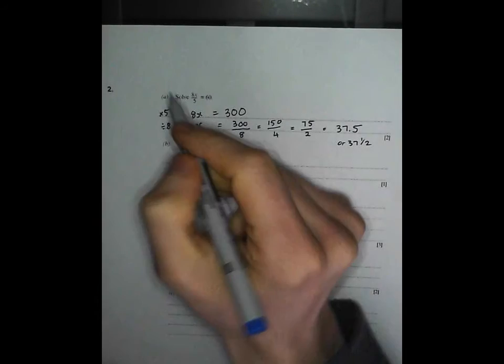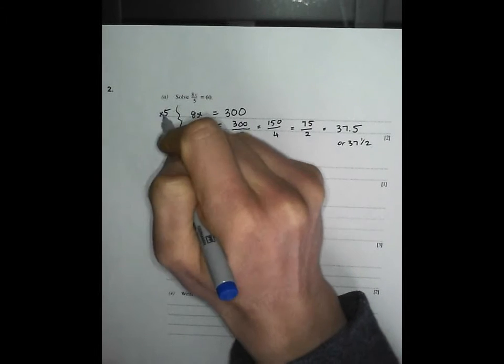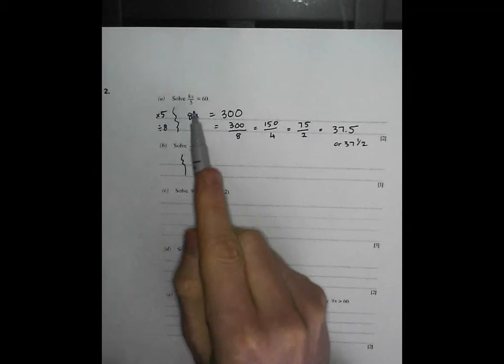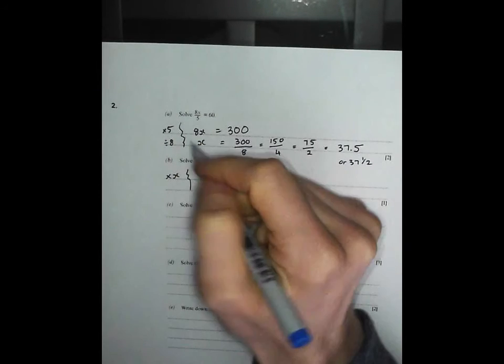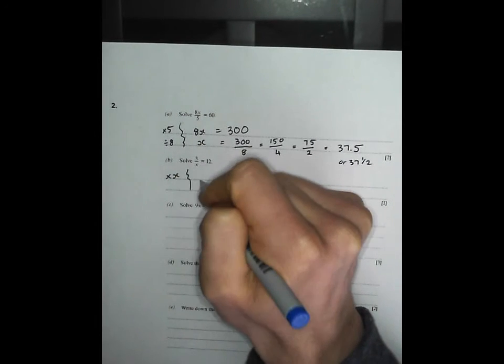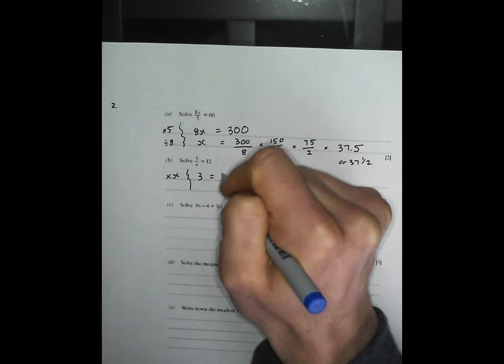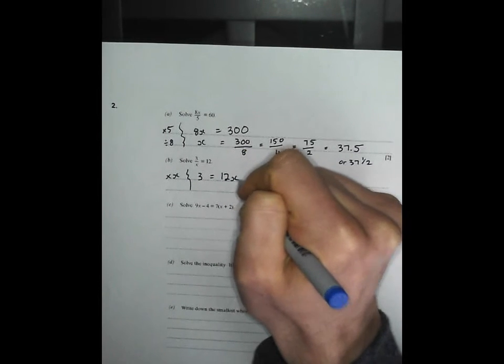Now what about this next one? 3 divided by x equals 12. Well, it's a fraction just like we had before. Before we times both sides by 5 because 5 was the denominator. Let's just do the same here. x is the denominator, so I'm going to multiply both sides by x. So 3 divided by x times by x just leaves me with 3, and 12 times by x leaves me with 12 lots of x.